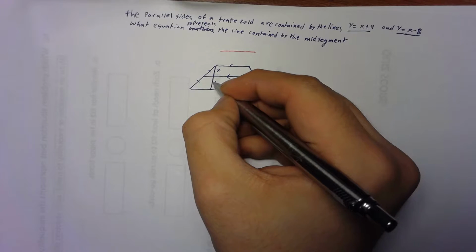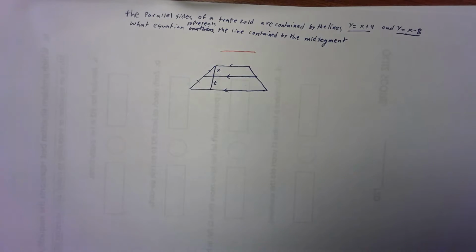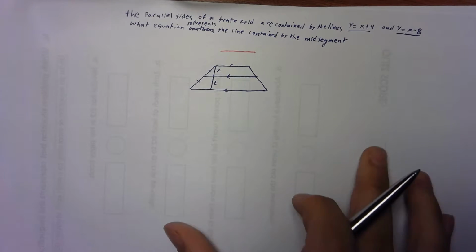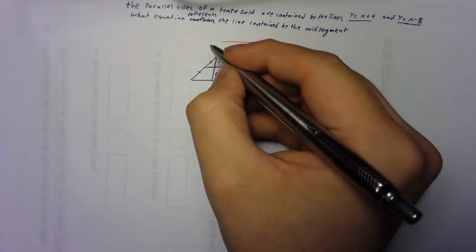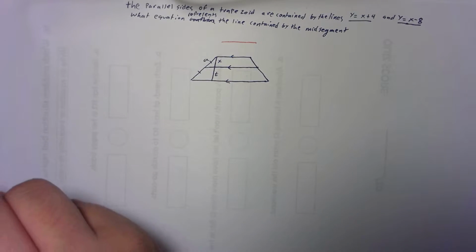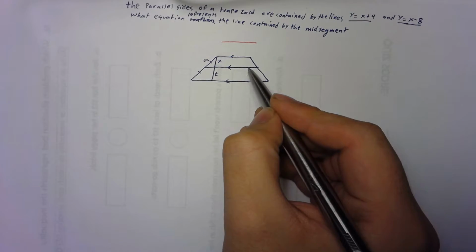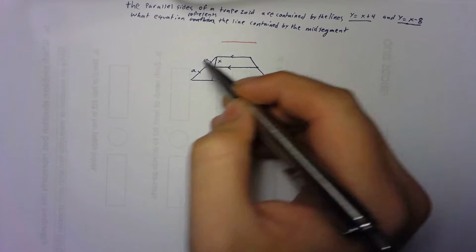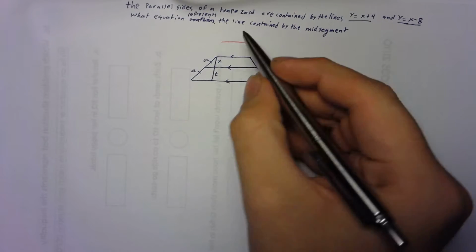We're going to call this little section here t. You can pick any letters you want; I'm just using x and t. Oh, and by the way, I'm going to label this A, and since they're congruent by definition of the mid-segment, this one is also A, which means that the entire leg is 2 times A.